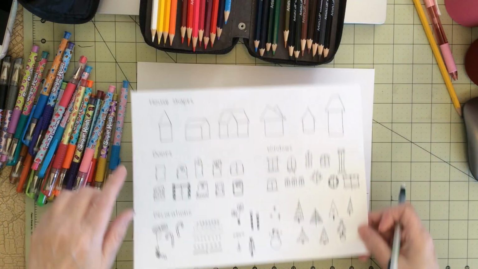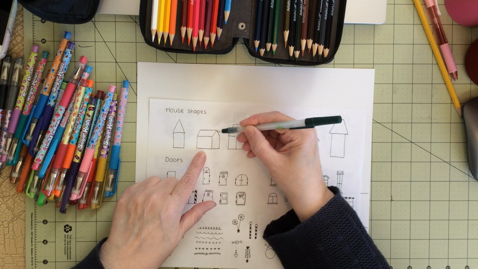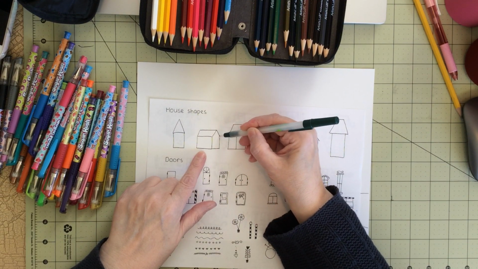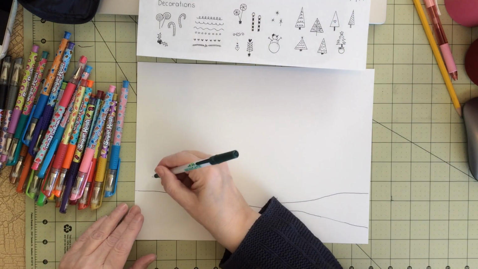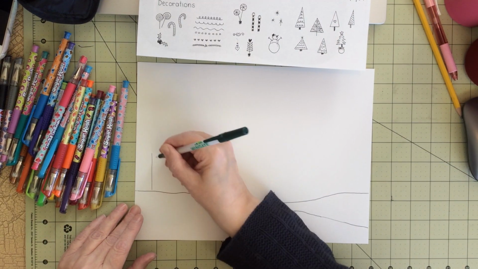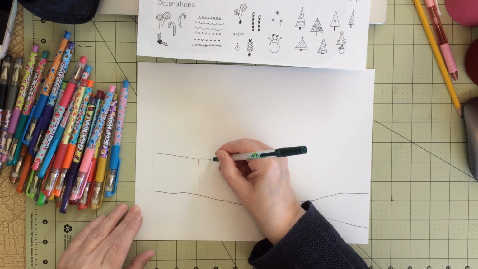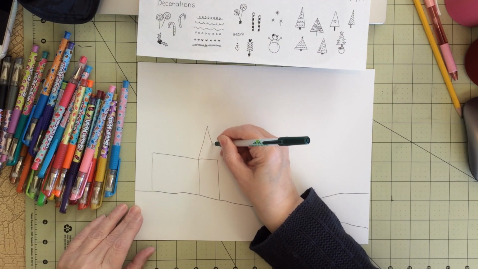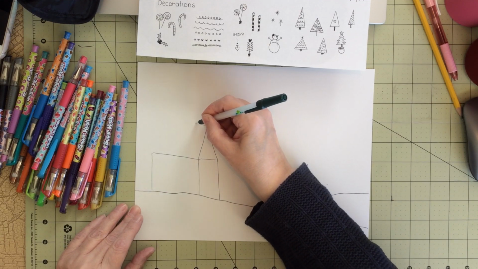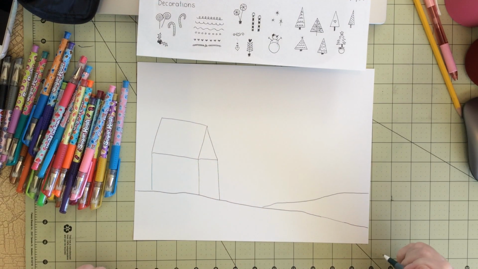So this house is a rectangle, and then this is called an equilateral. It's a four-sided shape. Then it's got essentially a triangle on top of another rectangle, on top of another rectangle. So I'm going to do that one. I'm going to start out with a rectangle, just like that. And then I'm going to put another rectangle right here. On top of that rectangle, I'm going to give it a triangle. And then I'm going to make this four-sided shape for the back of the roof, just like that. And there's my first house.